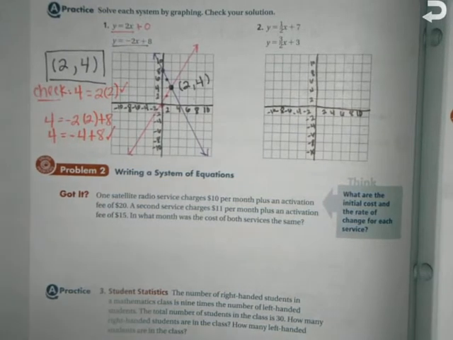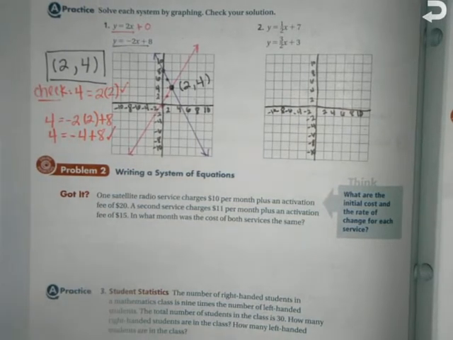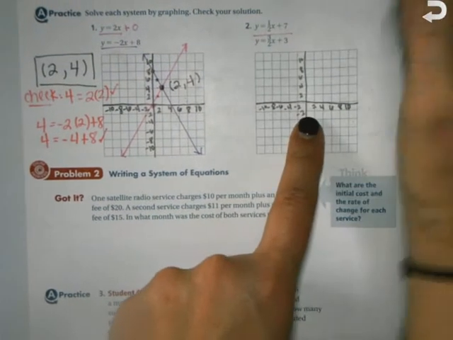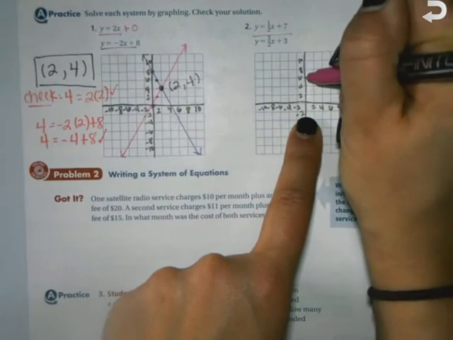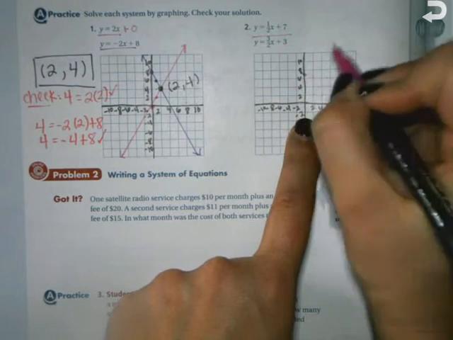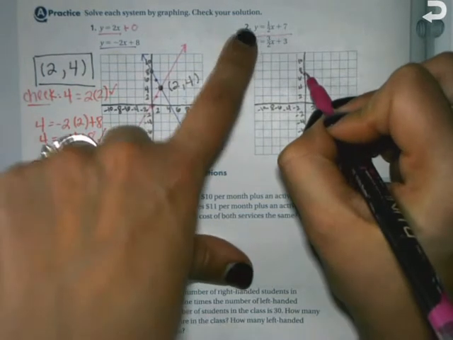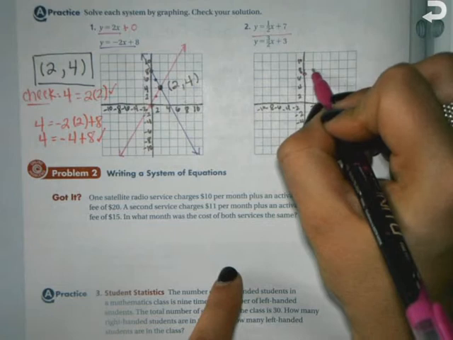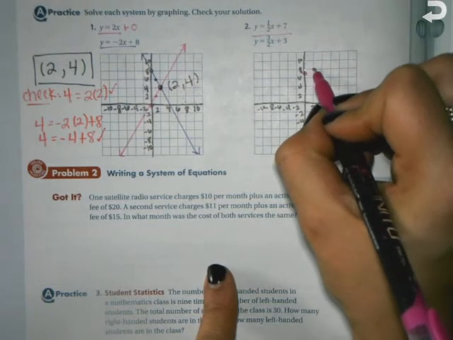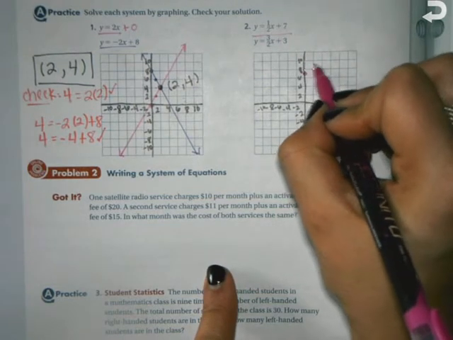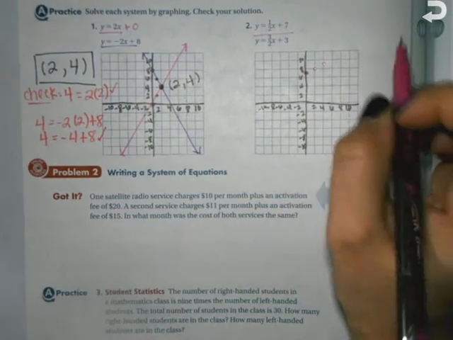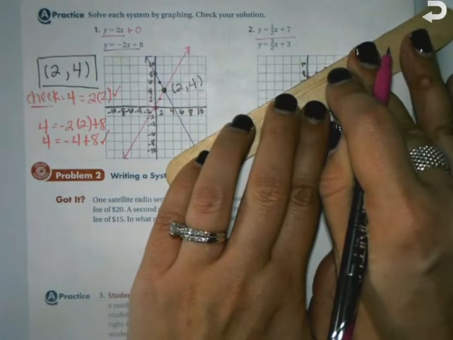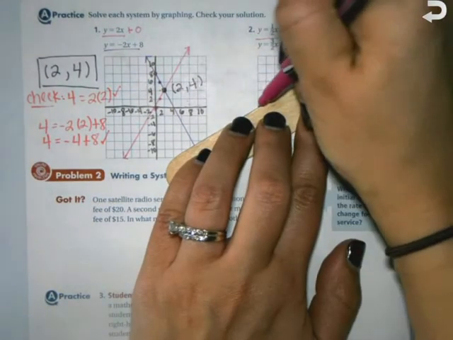All right, with the next one, the y-intercept is 7. So I'm going to go up 2, 4, 6, and then 7 is halfway between 6 and 8. My slope is positive 1/2, so my rise is 1, my run is 2. And then I'm going to do the same thing again, so up 1 over 2. So that gives me a line that looks like this.